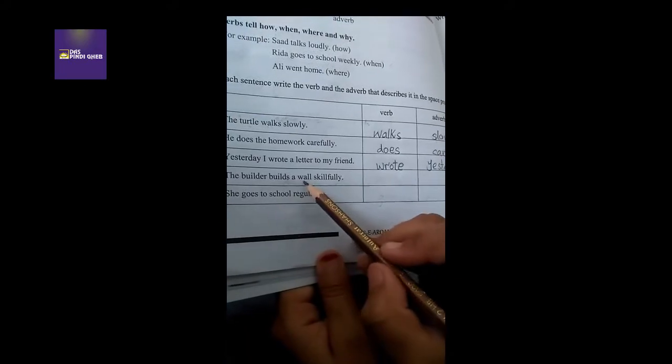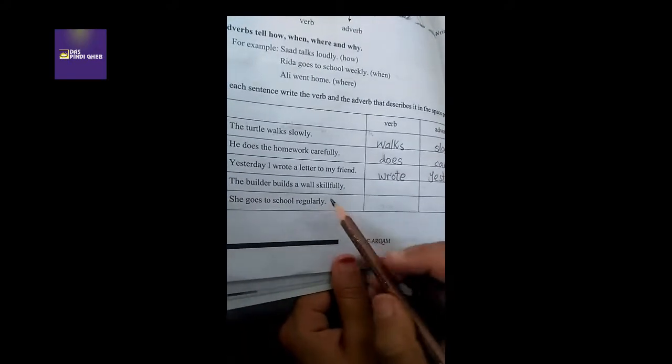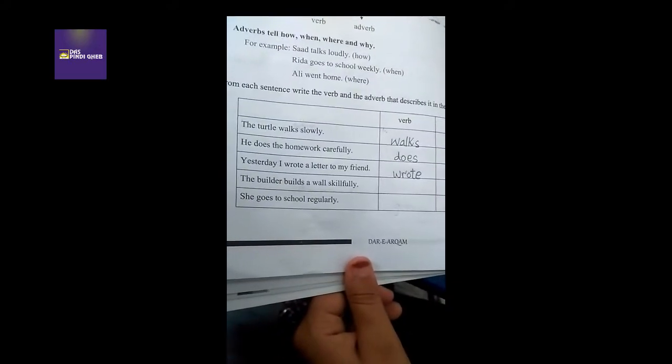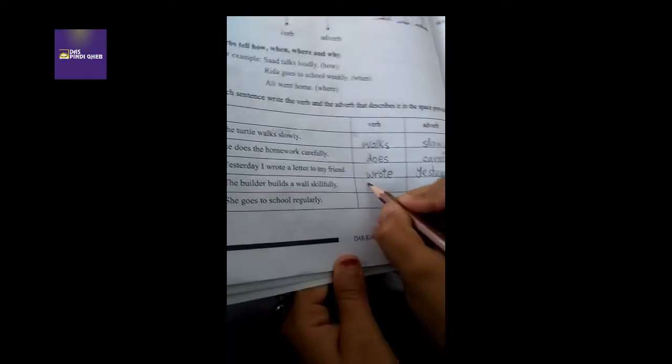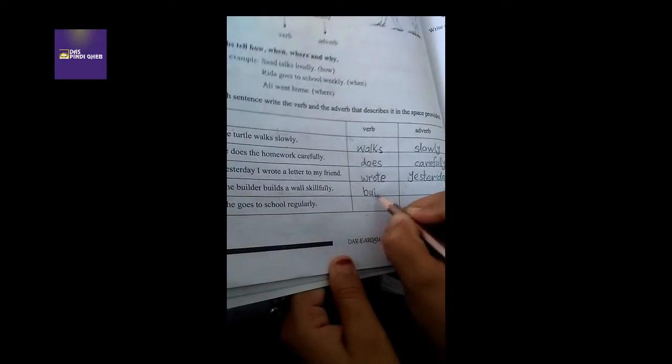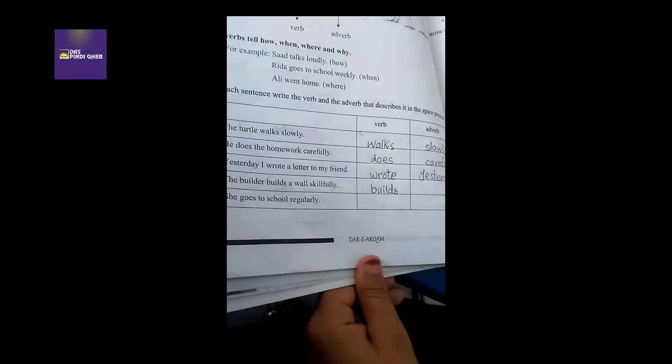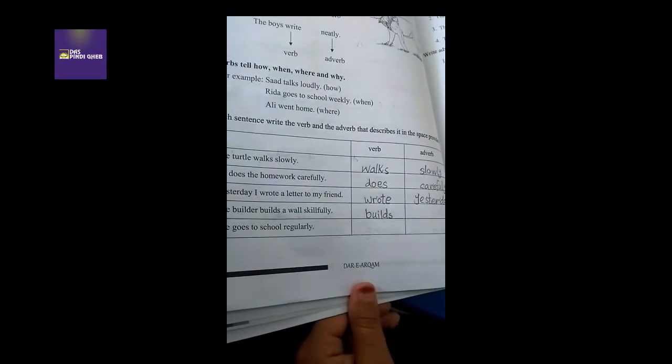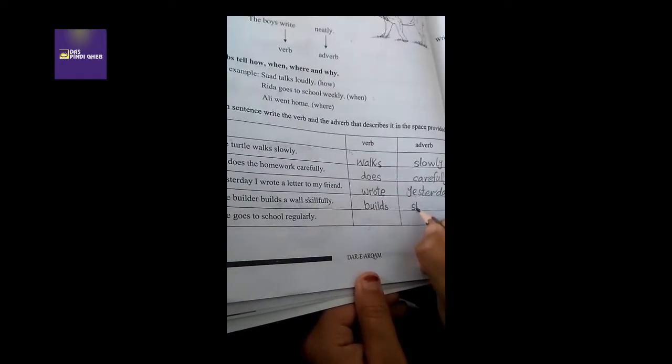The builder builds a work skillfully. What is the verb in this sentence? Builds. The adverb tells us how the builder builds the work: skillfully. And what is the adverb in this sentence? Skillfully.